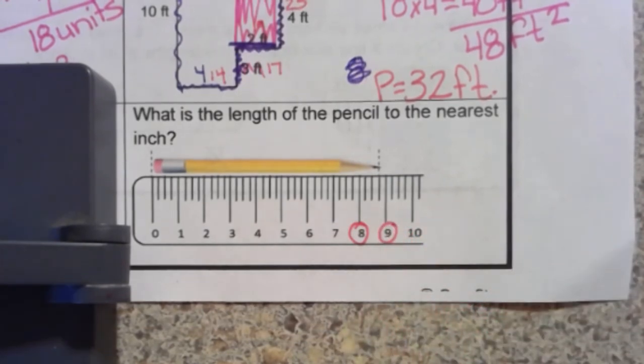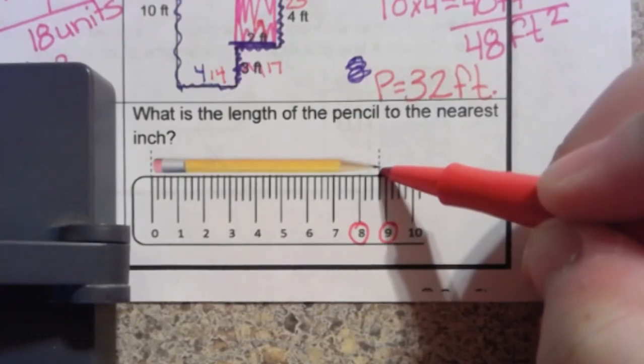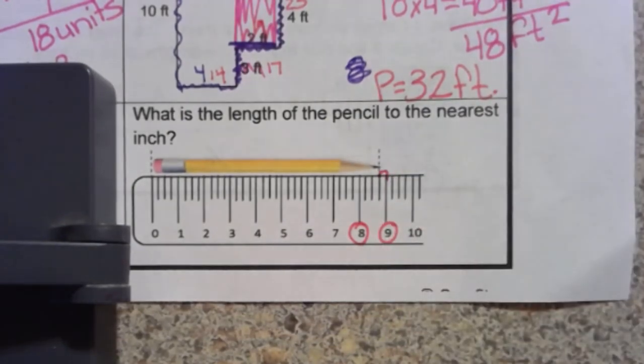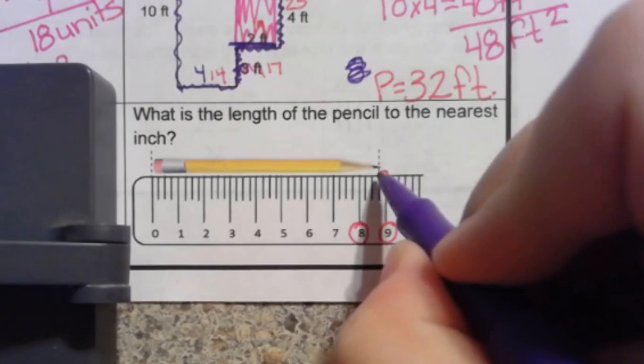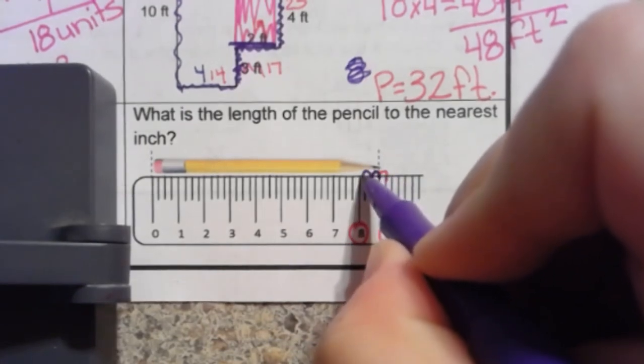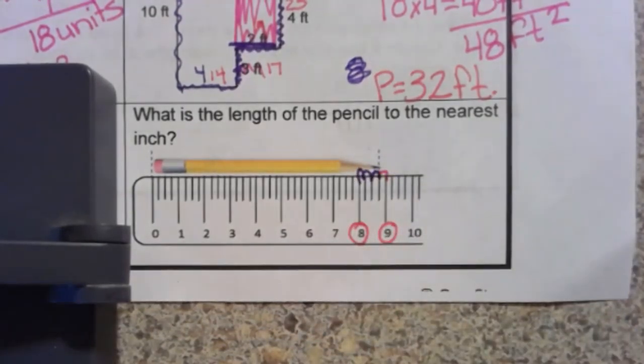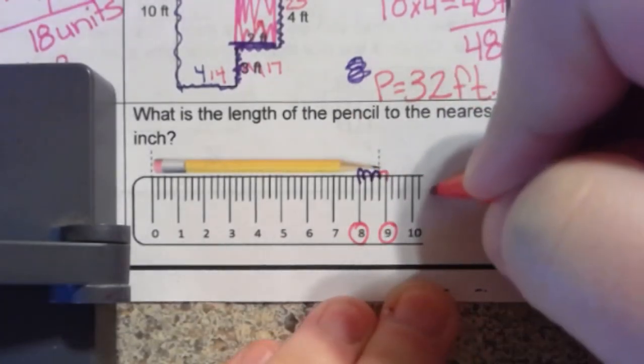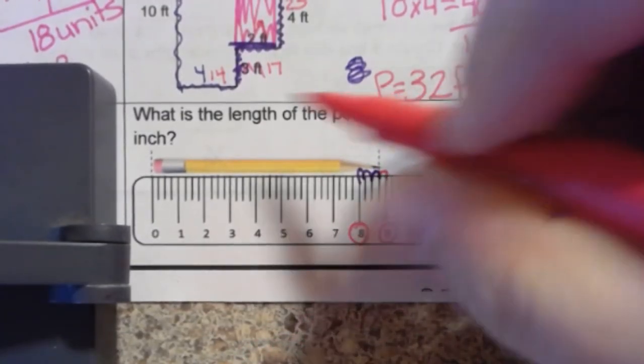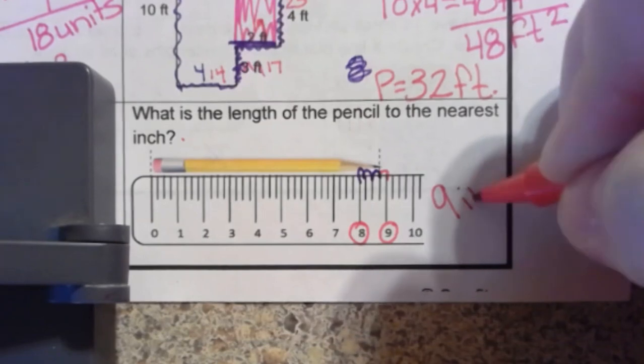This is where you have to use your eyes and look at that. Look closely, and it looks closer to the 9. I am 1 hop away from the 9. Let's just go through there and look. I am 1, 2, 3 hops away from the 8. So I am closer to the 9. And it would be 9 inches.